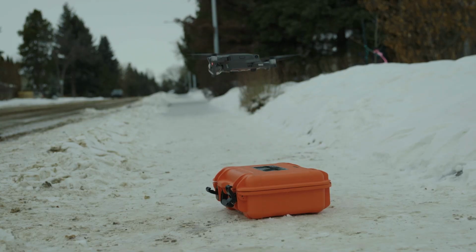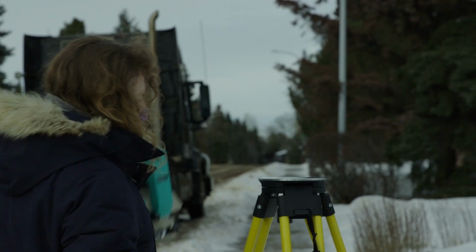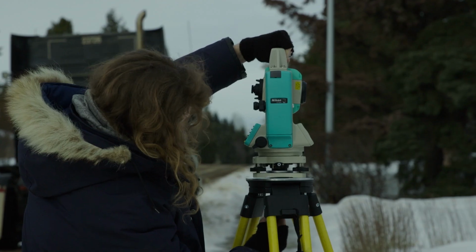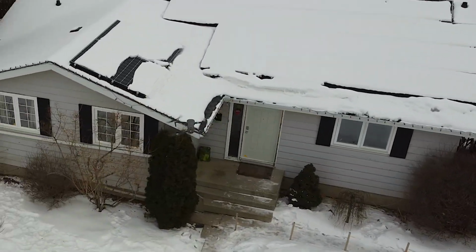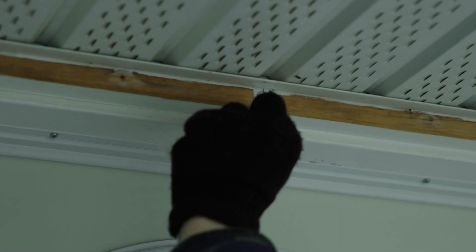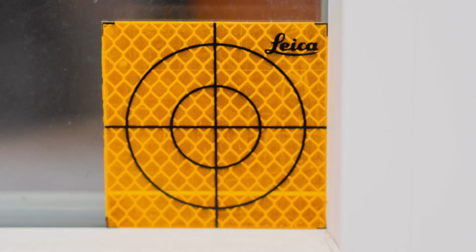So for me, the start is usually showing up on site with a drone and a total station. Then I get the drone up in the air and take a bunch of photographs of the house. I put some retroreflective targets up on the house. I go back and, out of this whole huge pile of photographs I took, pick 8 good ones that cover the angles that I need.